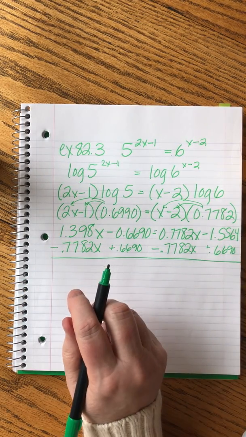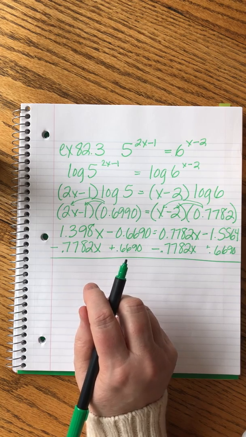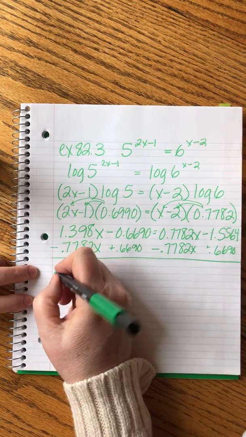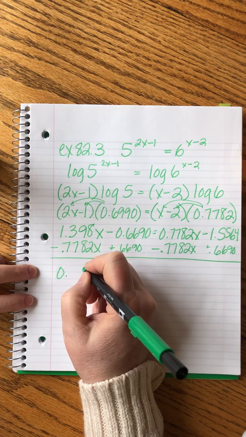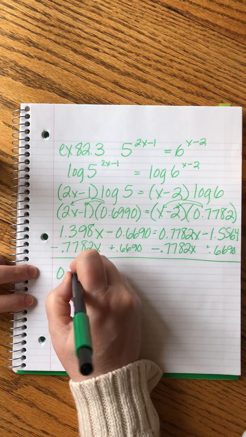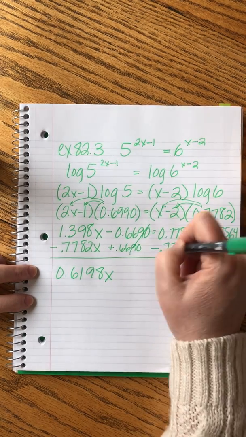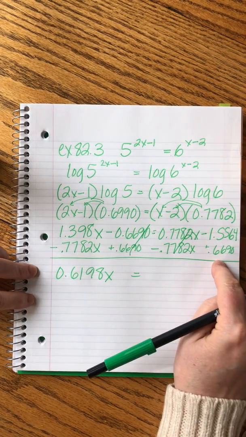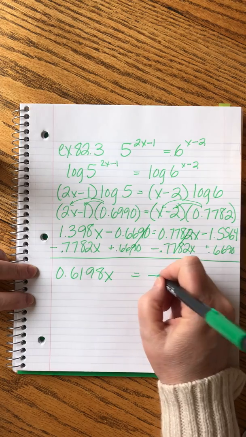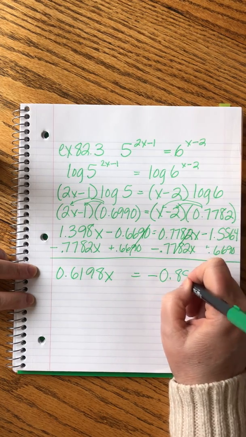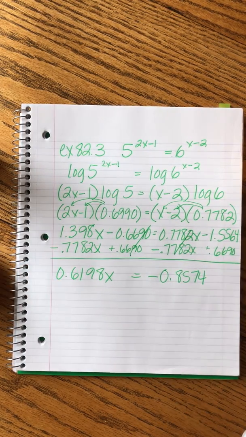And I get that cancels, equals, and then here I'm going to have minus 0.8574.